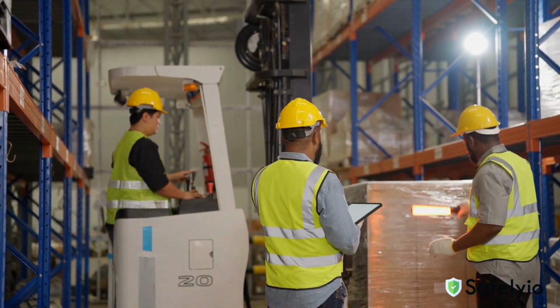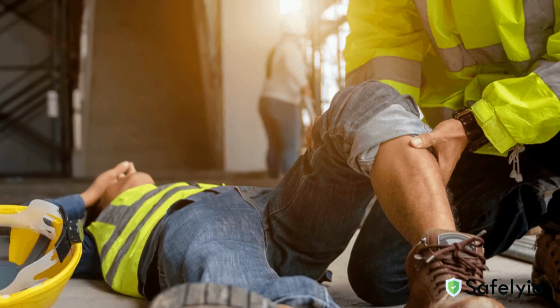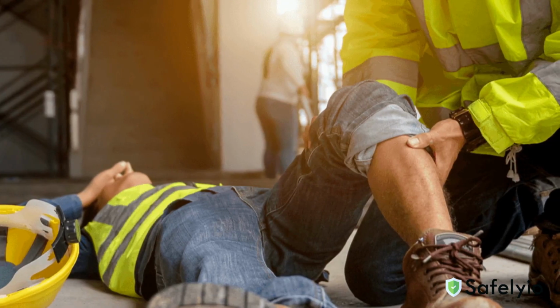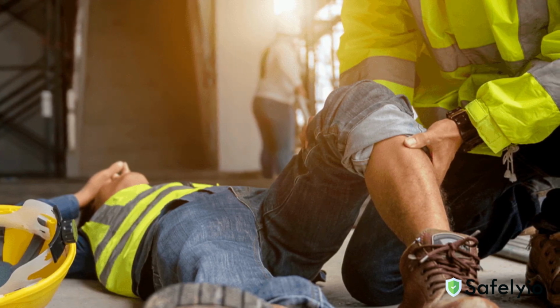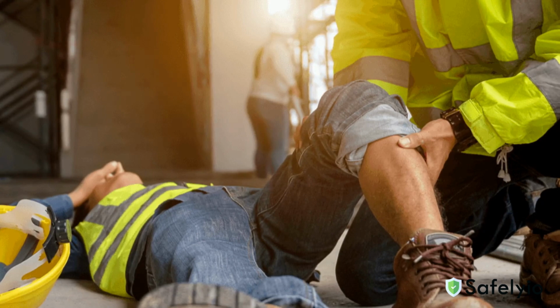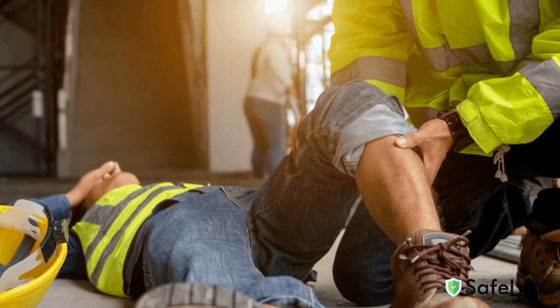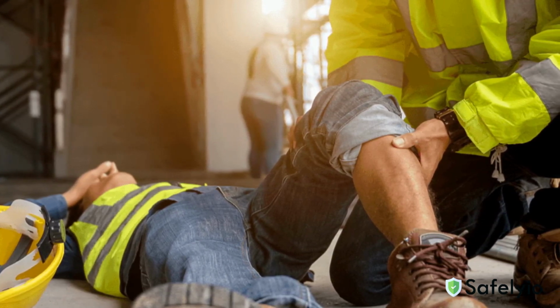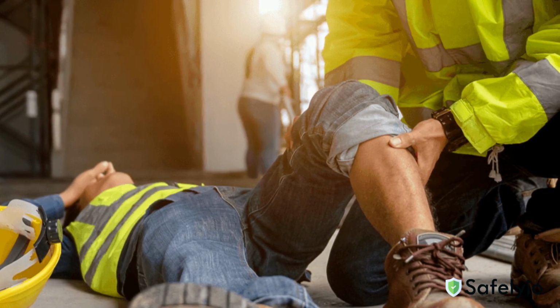Then, list the things that could go wrong at each step. For example, can a body part get caught between objects? Can an individual slip, trip or fall when performing the action? Or can a sprain or strain injury occur while performing the step? The main objective is to identify any possible hazards.